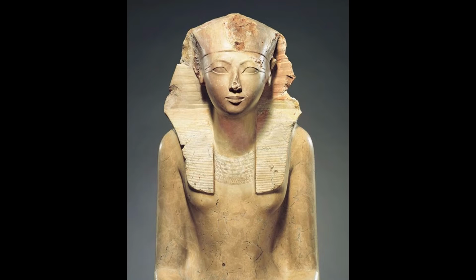Queen Hatshepsut reigned over Egypt as the fifth pharaoh of the 18th dynasty of the New Kingdom in the 15th century BCE. She was the widow of Pharaoh Thutmose II, and at the death of Thutmose, she reigned as a co-ruler to her stepson, who later became the famous Pharaoh Thutmose III.